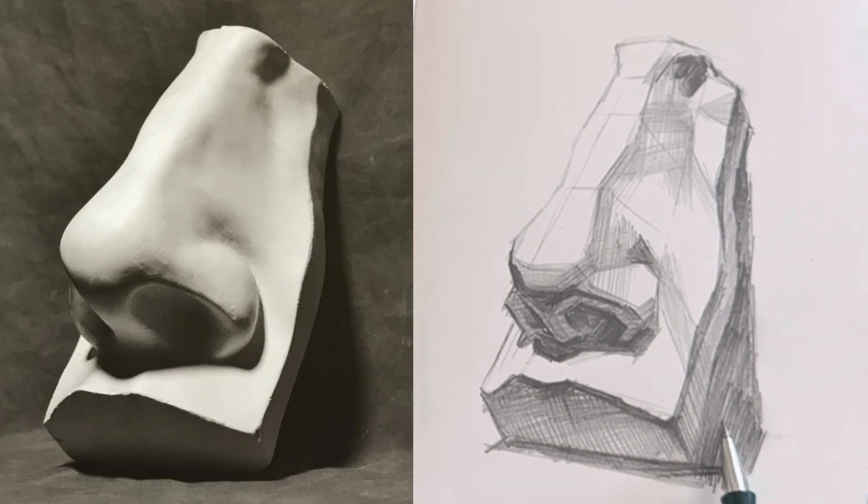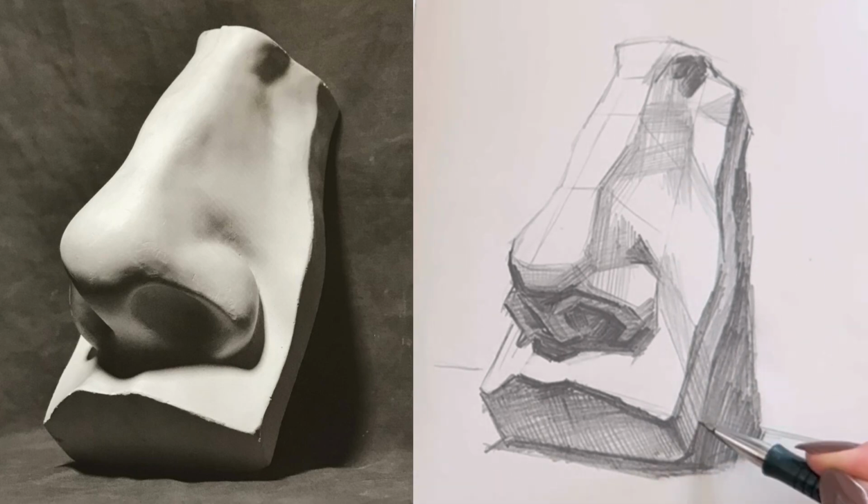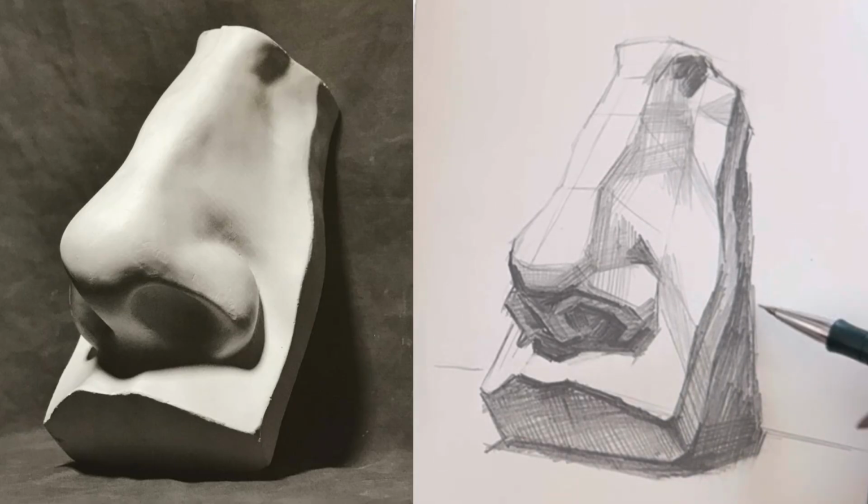So actually it's leaning on a wall. So the reason for the shadow form here.